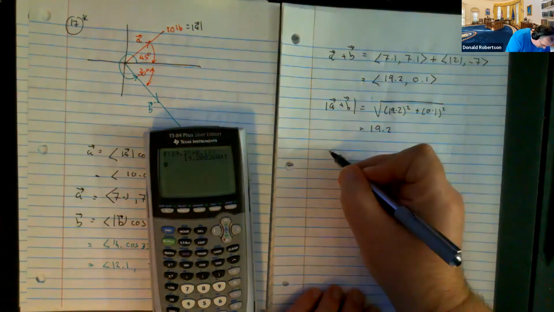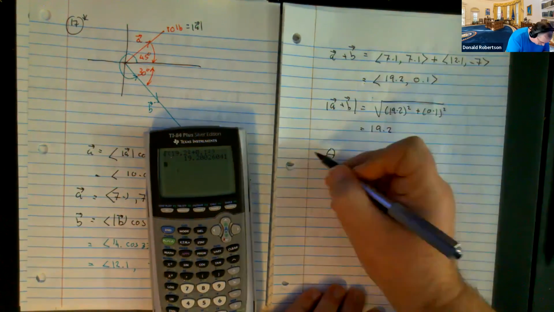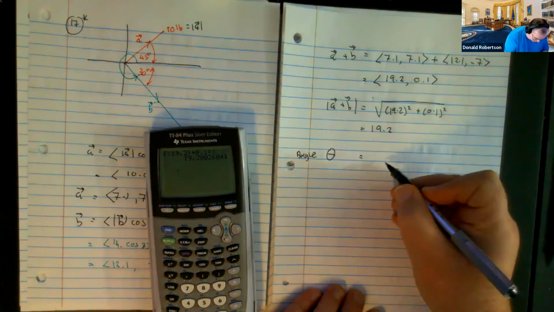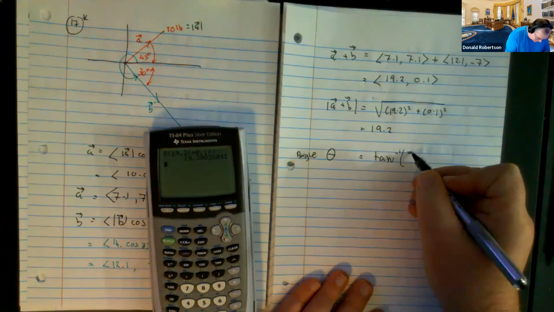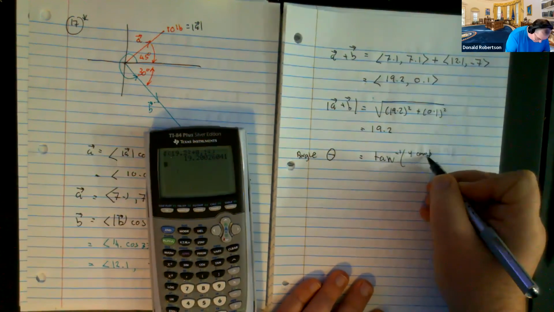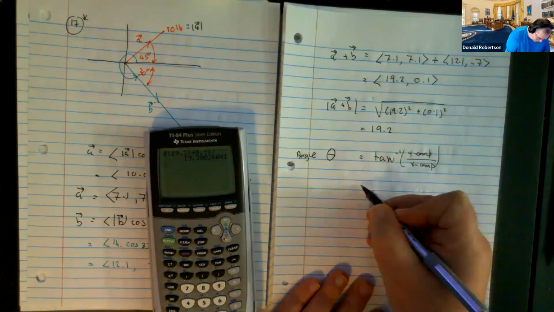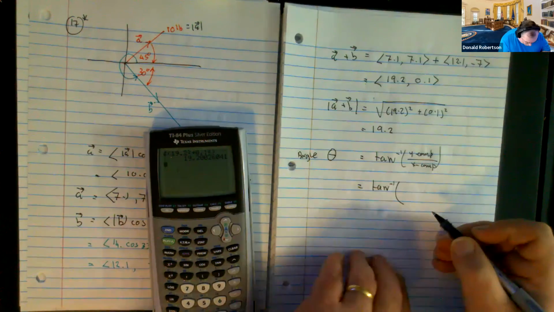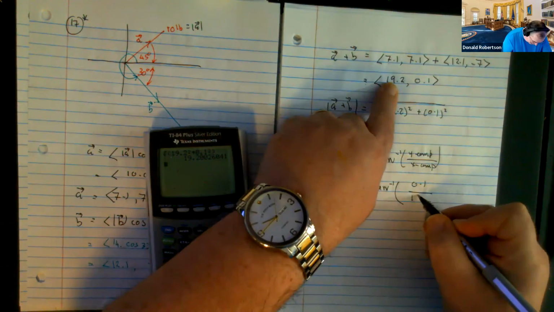And if you want to find the angle, which they do, they just call it the word angle, right? Okay. So if you want to find the angle theta, it's going to be the inverse tan of the y component divided by the x component. So in this case, it's going to be the inverse tan of the y component divided by the x component.